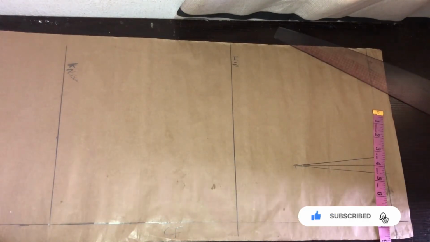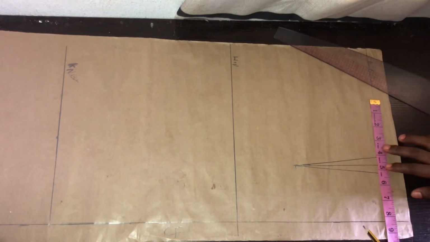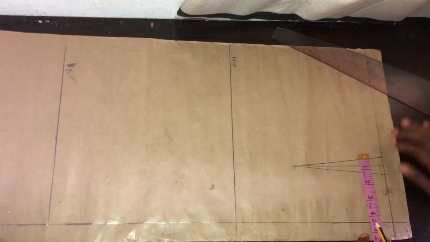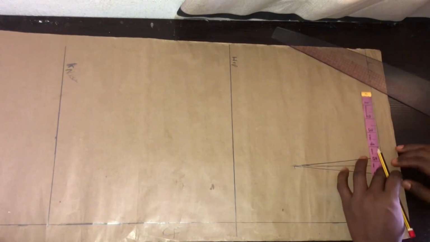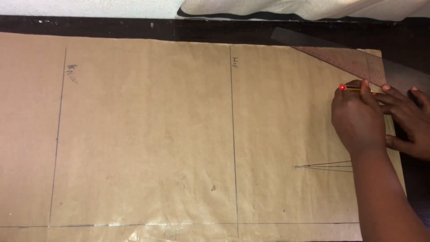The waist I'm working with is 32. 32 divided by 4 will give me 8 inches. I'll mark down 8 inches here. Then I will check what I have on my dart. I have 1 inch. I'll add it back, 1 inch, which is 9 inches.